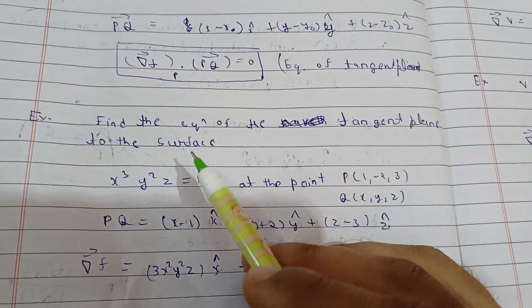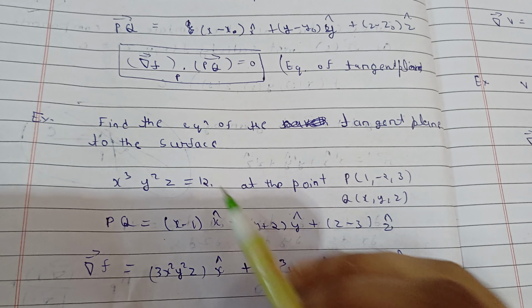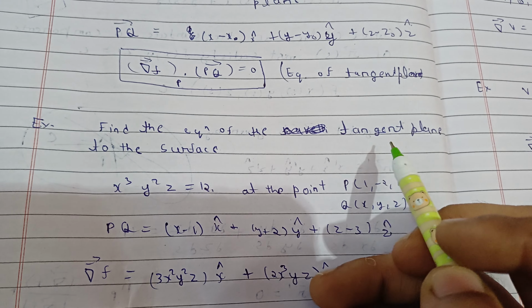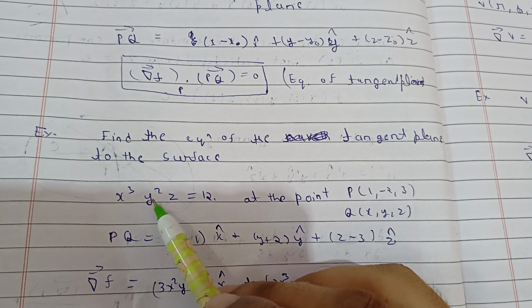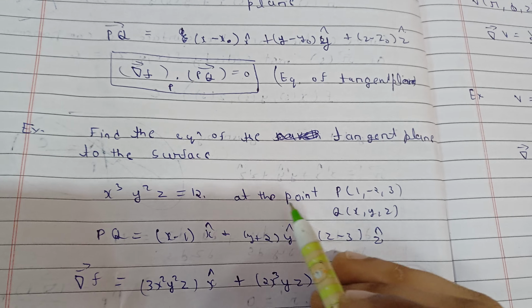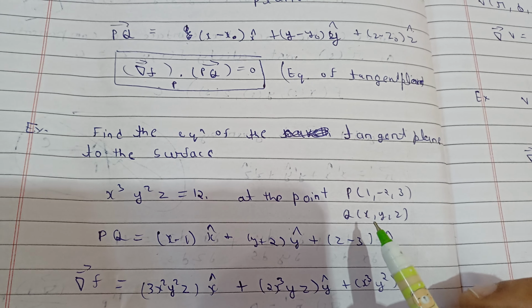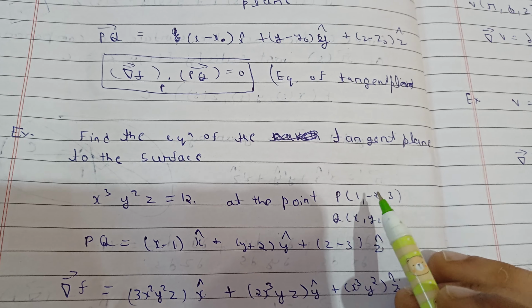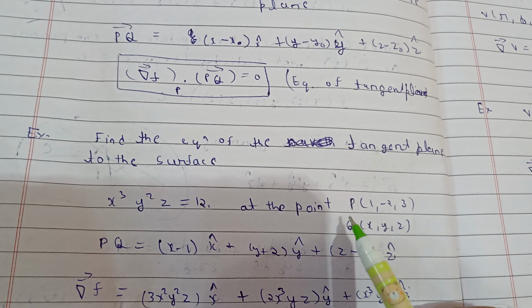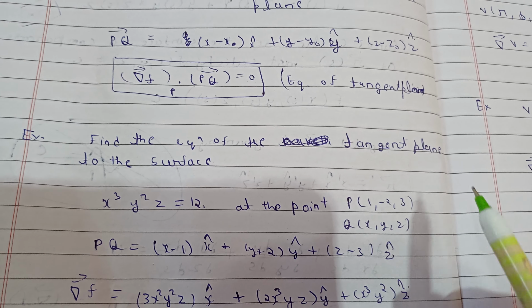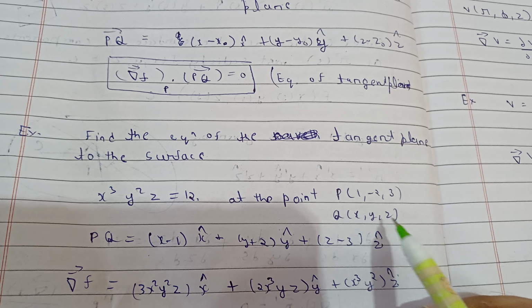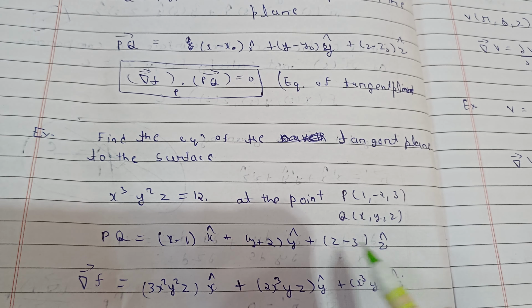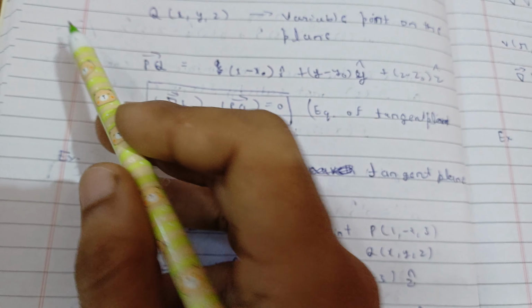Okay, so let's see an example of this also. Find the equation of the tangent plane to the surface x cube plus x cube y square z equal to 12, at the point (1, minus 2, 3). Let there be any other point Q, (x, y, z), on the plane. So PQ will be given by x minus 1, y plus 2, z minus 3. This will be your PQ line in the plane.